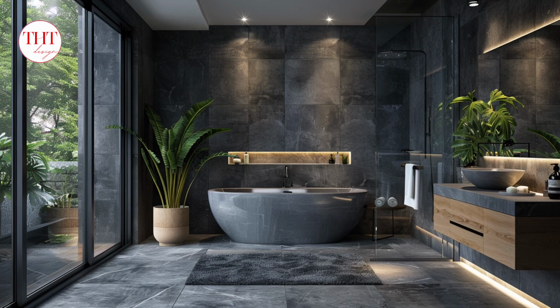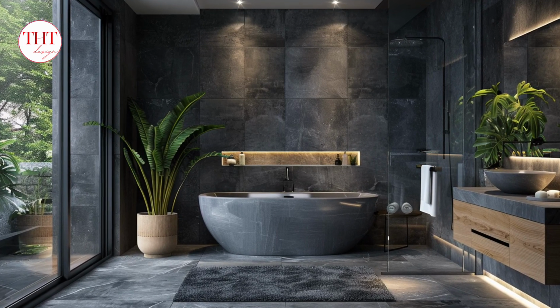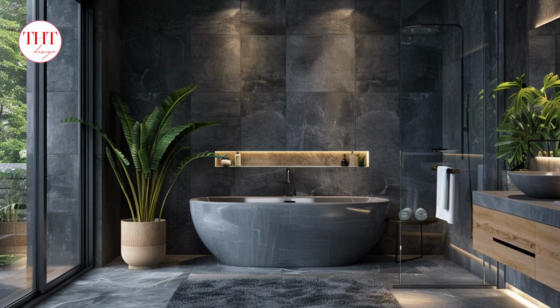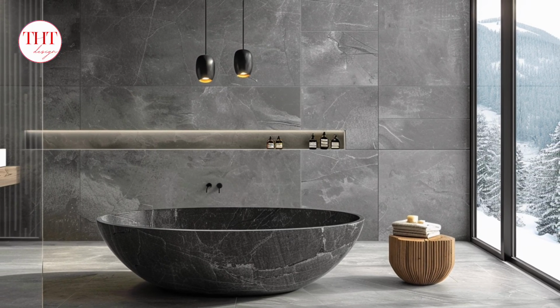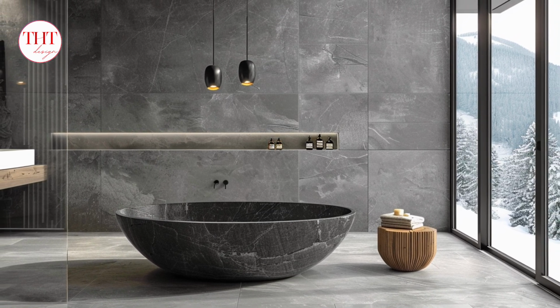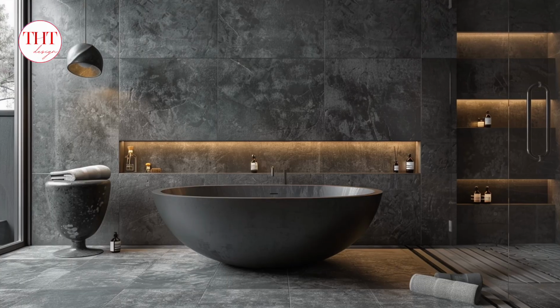Neutral palette. The cool gray tones of the stone create a versatile backdrop that allows you to experiment with different finishes for fixtures, vanities, and accessories for a personalized touch. Sophisticated ambience. Natural stone exudes a sense of sophistication and luxury, instantly elevating the look and feel of your bathroom.